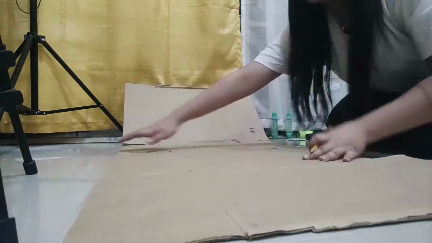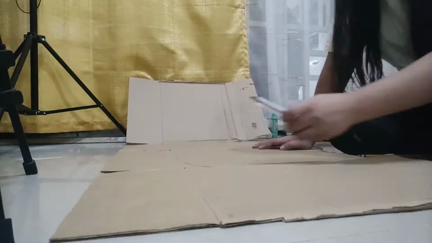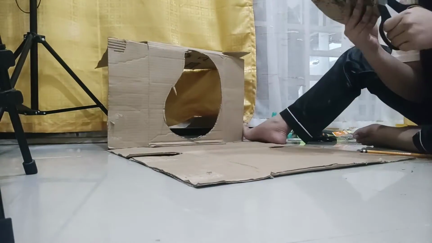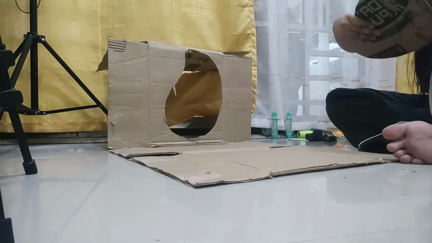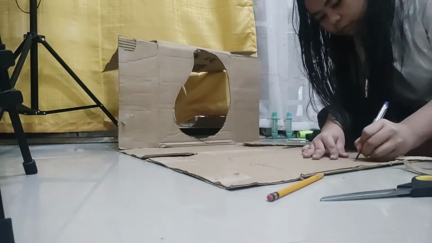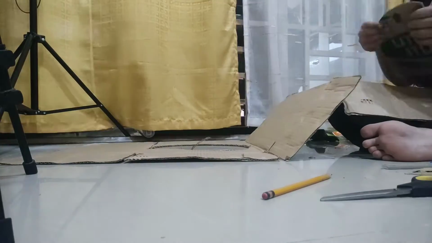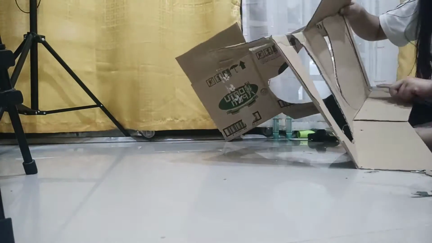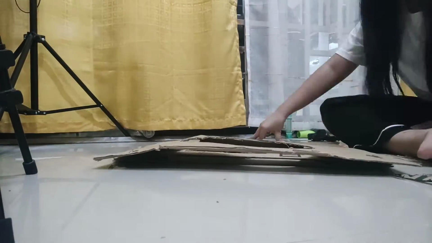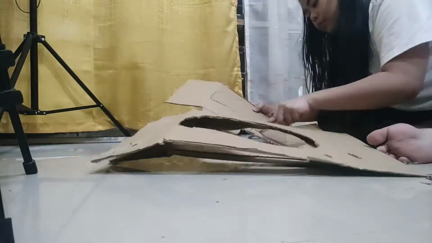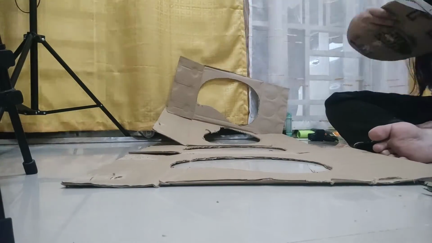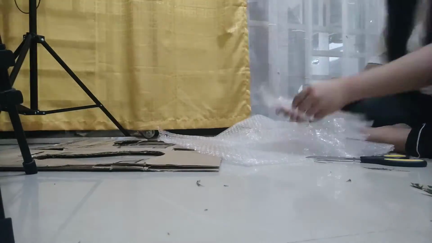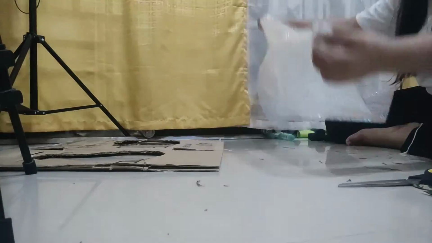First, we need to make a base or a shape of a bacterial cell using a carton or cardboard. I also use foam sheet for the base of my bacterial cell to be thicker, but it's up to you what to use and how thick your base will be.